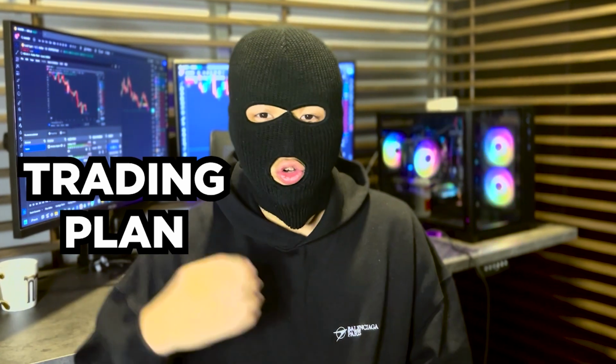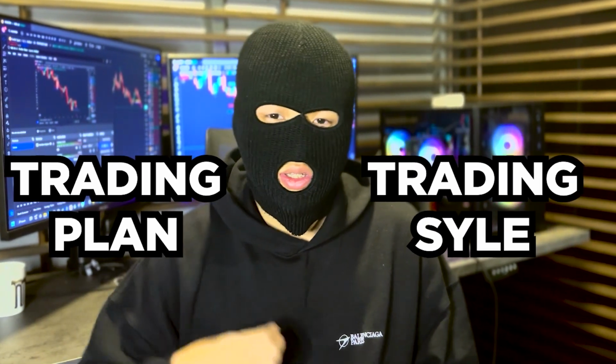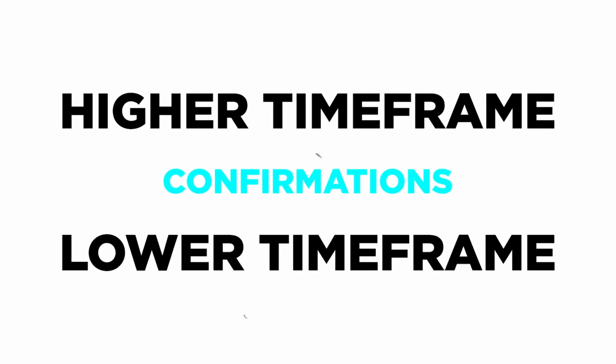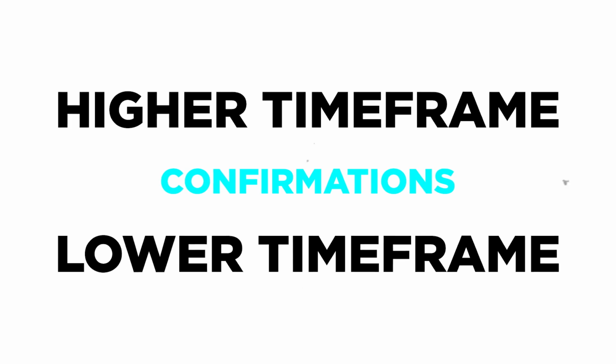So this is my personal strategy that I use to trade over the past 6 years, smart money concepts. So your trading plan might differ from mine and your trading style might differ from mine. You might be using support or resistance, doesn't really matter. It still applies. You still can go to the higher time frame and look for confirmations on the lower time frame once your higher time frame is giving you a directional bias.